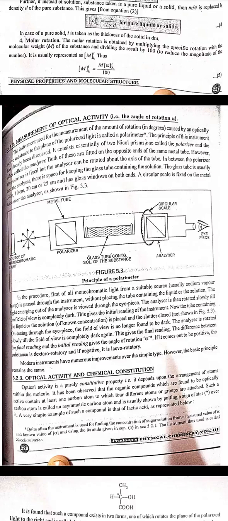There is another topic, measurement of optical activity, that is, the angle of rotation alpha. The instrument used for the measurement of the amount of rotation in degrees caused by an optically active substance to the plane of the polarized light is called a polarimeter. The principle of this instrument has been already discussed. It consists essentially of two nicol prisms, one called the polarizer and the other the analyzer. Both of these are fitted on the opposite ends of the same metal tube. However, the polarizer is fixed but the analyzer can be rotated about the axis of the tube. In between the polarizer and the analyzer, there is a space for keeping the glass tube containing the solution. The glass tube is usually 5 cm, 10 cm, 20 cm, or 25 cm and has glass windows on both ends. A circular scale is fixed on the metal tube near the analyzer.